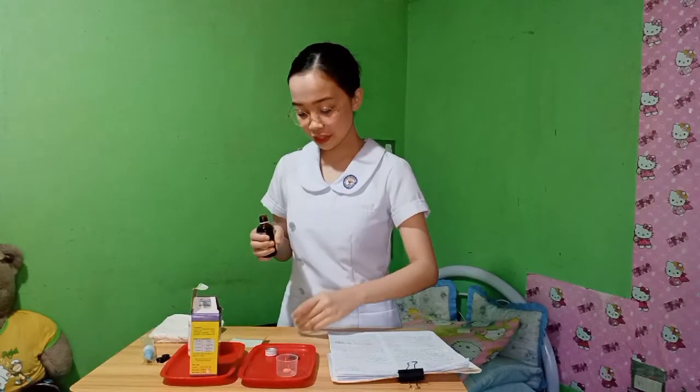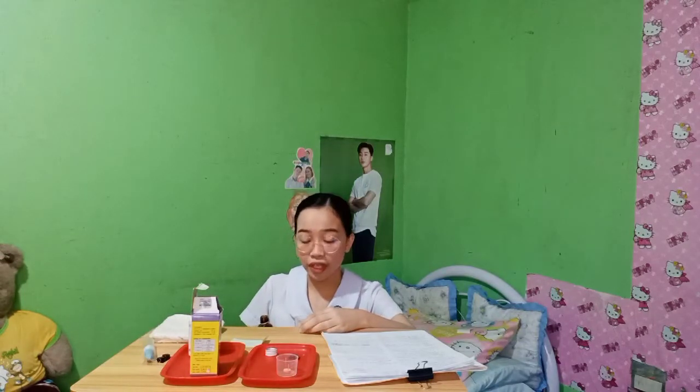And then after that, place the medication cup on a flat surface at eye level, and then pour the desired amount of liquid.